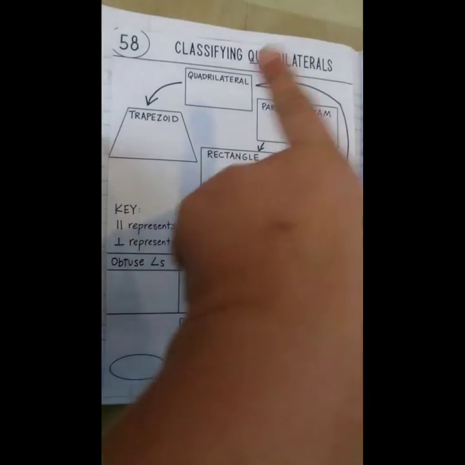Have you done that before? Let's see. So the first thing you say is, how many sides does my shape have? 3, it's a triangle. 4, it's a quadrilateral. 5, it's a pentagon. Okay, so if it has 4, it's always a quadrilateral. It doesn't matter what shape it looks like, any of these, it's still a quadrilateral. Okay?